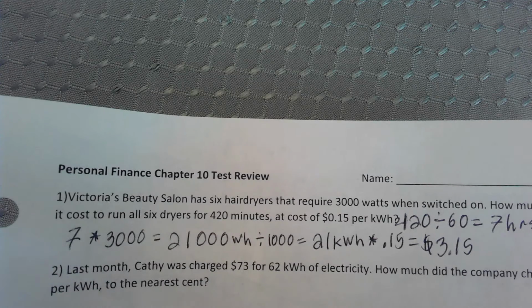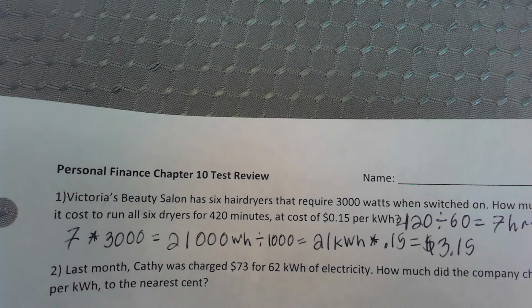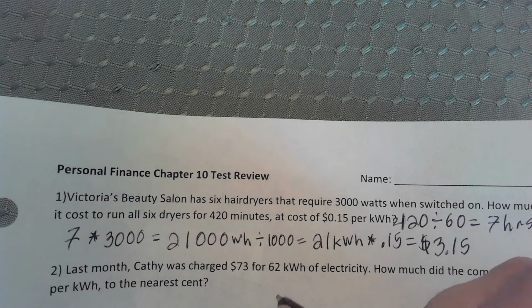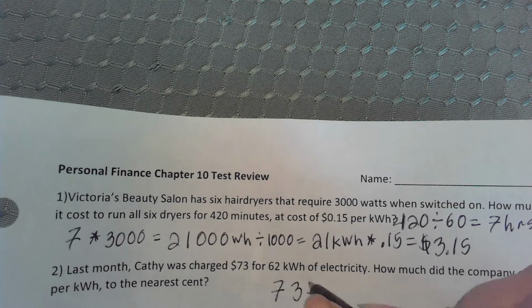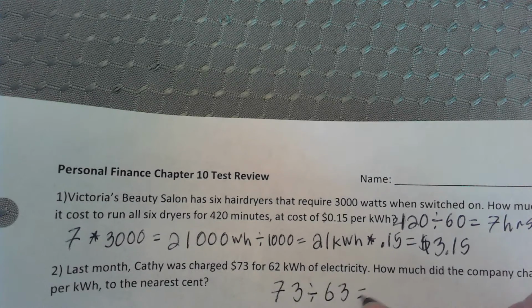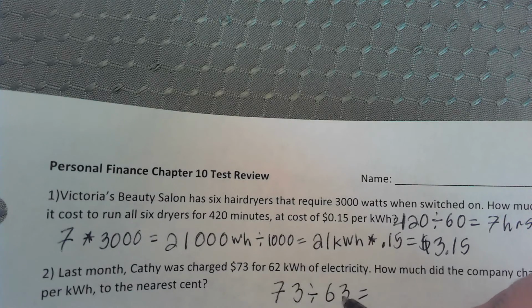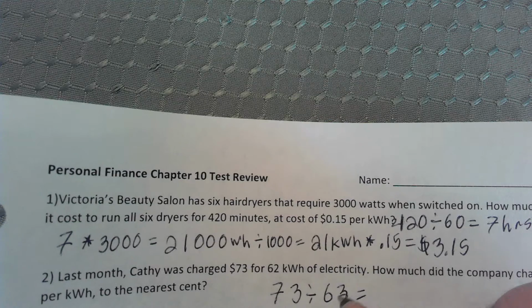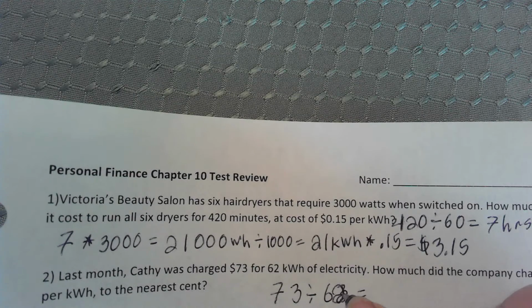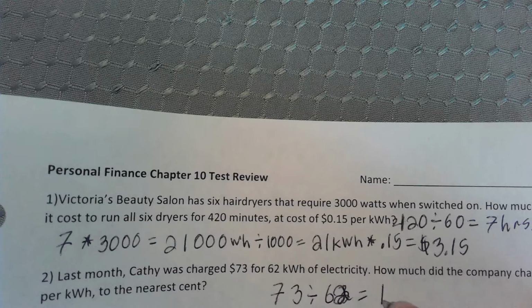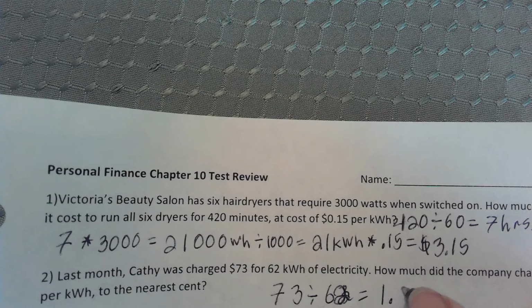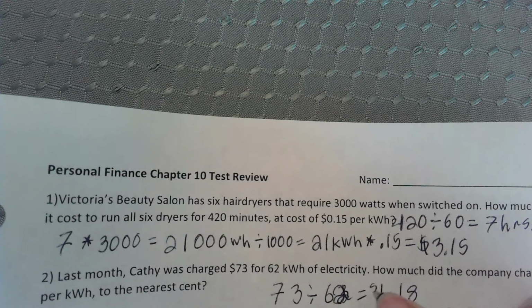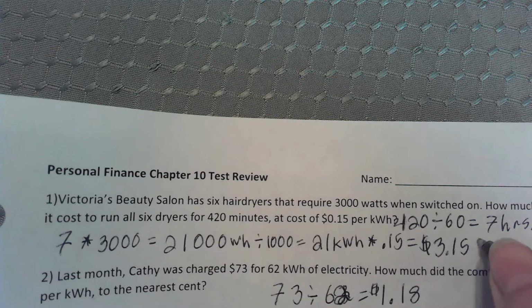Okay, last month Kathy was charged $73 for 62 kilowatts of electricity. How much should she charge per kilowatt? So we're going to do the cost divided by the number of kilowatts. Okay, so it's going to be 73 divided by 62. And we get $1.18. Remember, we round to the cents place. So that would be our answer for that one.